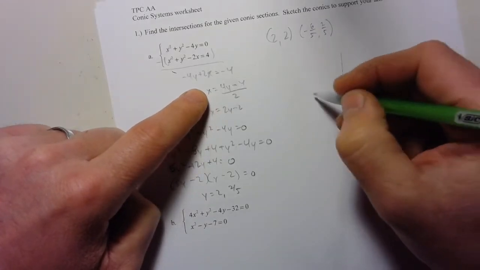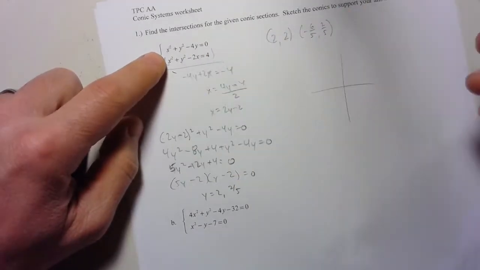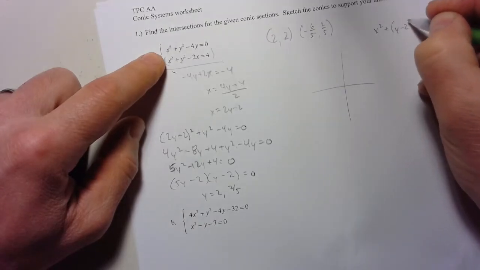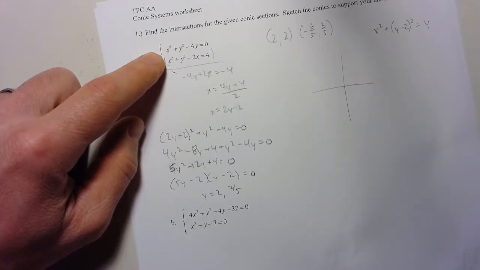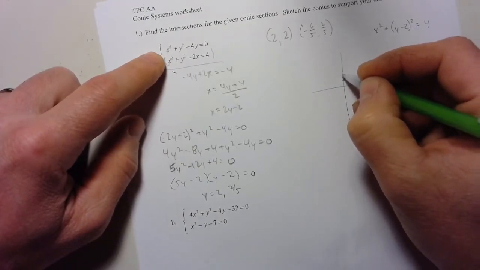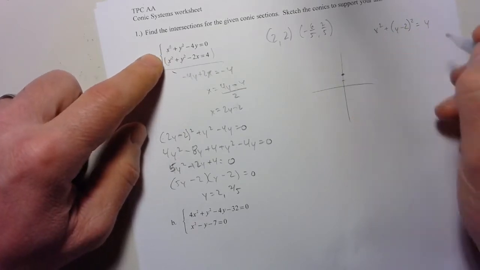If I think about the graphs of these circles, this first equation, if I were to complete the square, has a center at (0, 2) with a radius of 2.